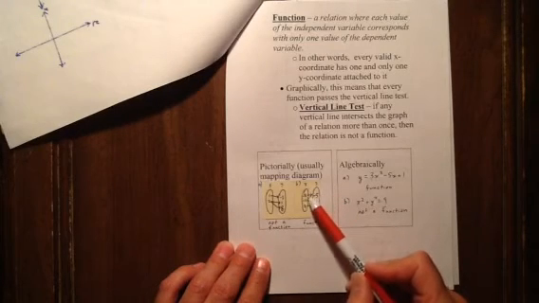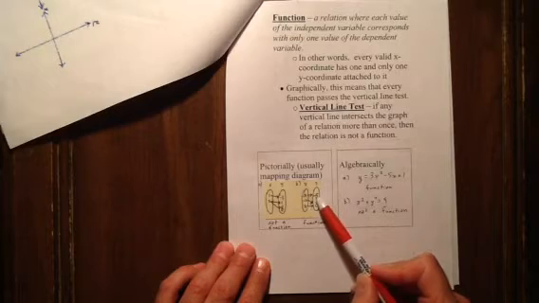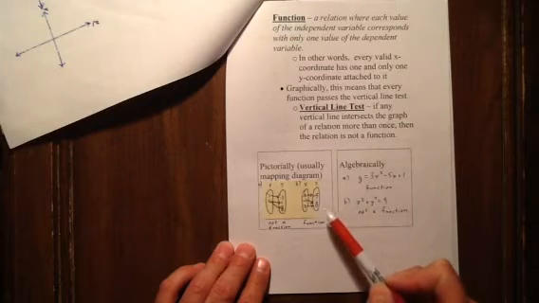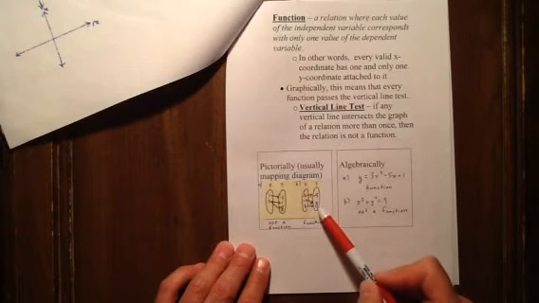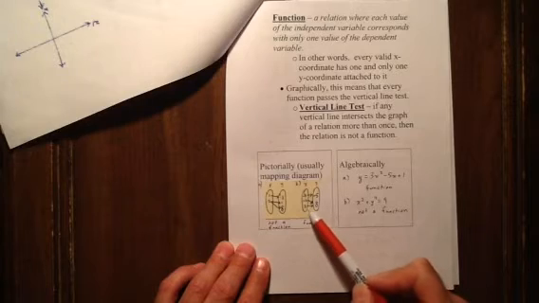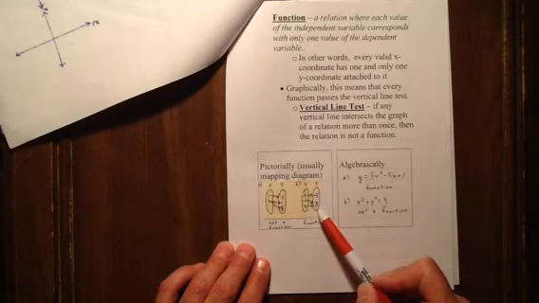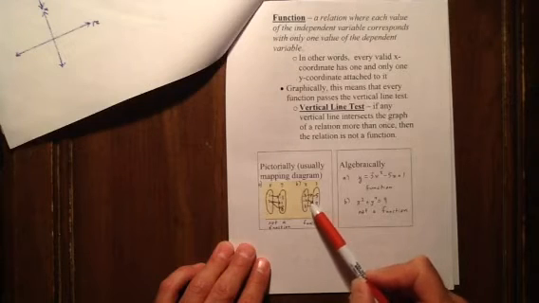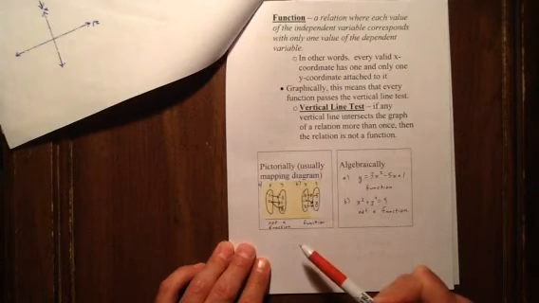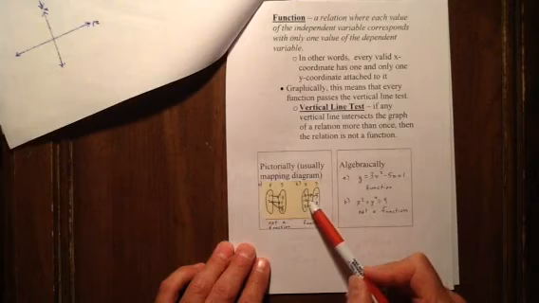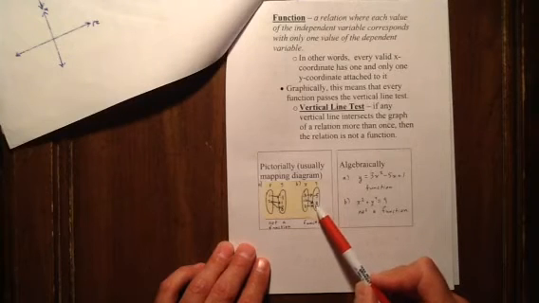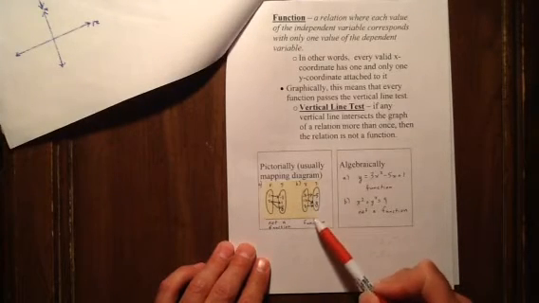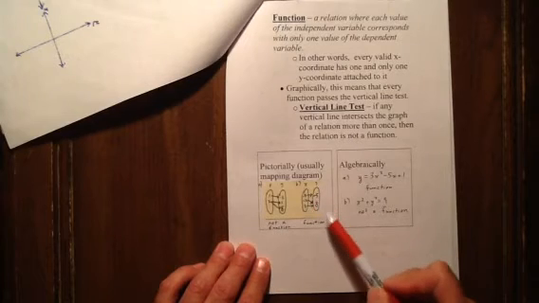We have our x value of -3 associated with the y value of -5, an x value of -2 associated with a y value of 8, an x value of 2 associated with a y value of 8. Well, the y value of 8 is associated with two different x values, but that's okay, so long as each of these x values is only associated with one y value. So this is a function.